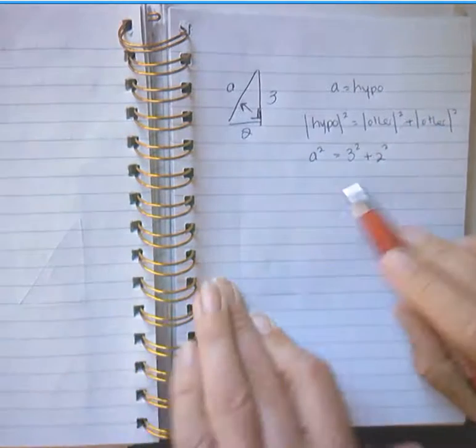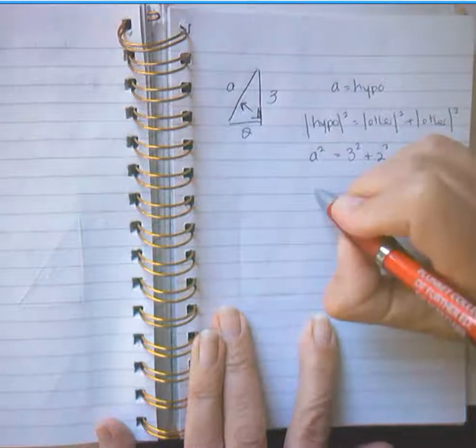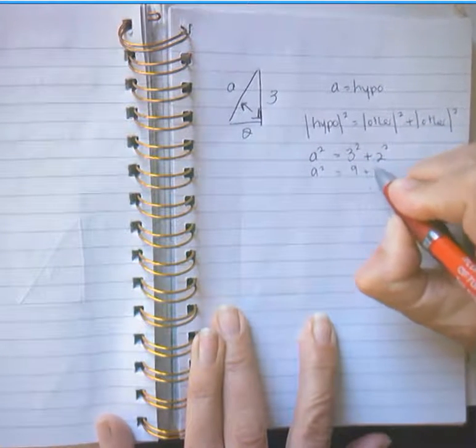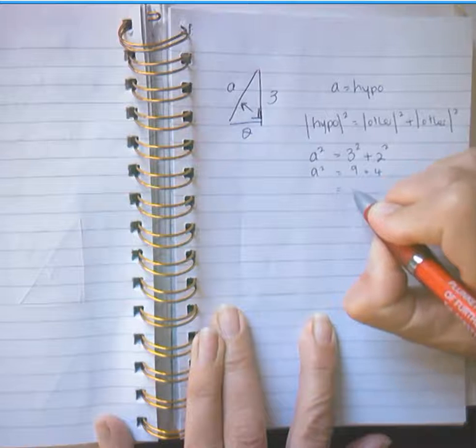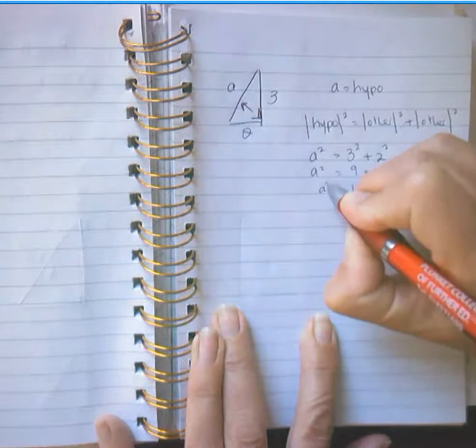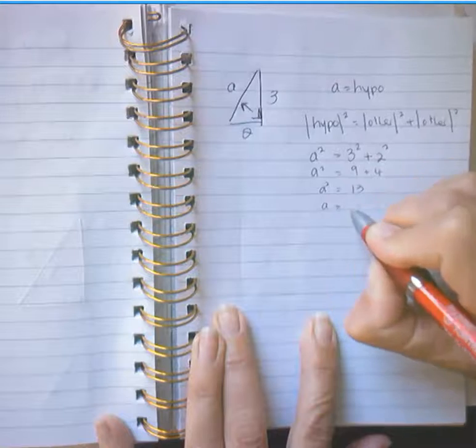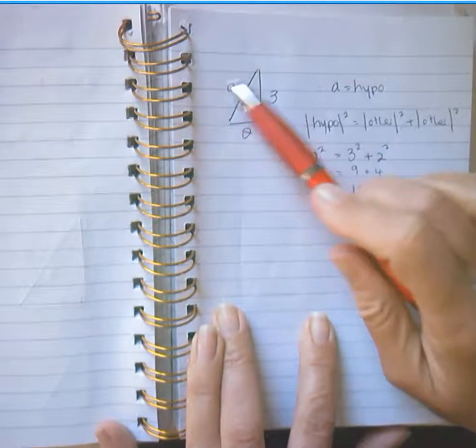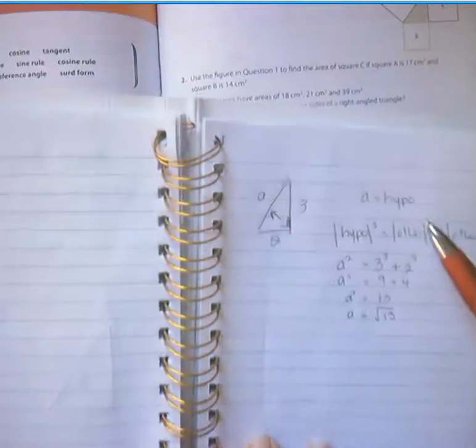Or you could have written 2 squared plus 3 squared, it doesn't matter. So a squared is equal to 9 plus 4, which is 13. So a is equal to the square root of 13. And that was because the side we're looking for is the hypotenuse.